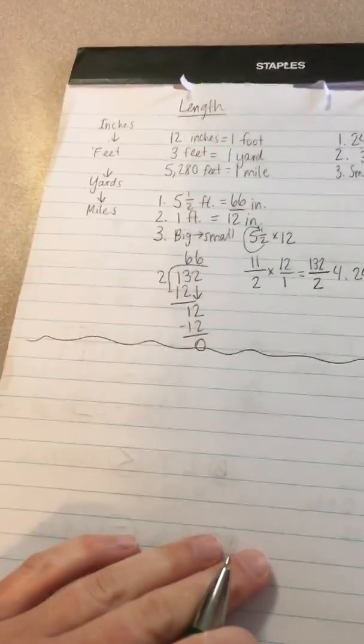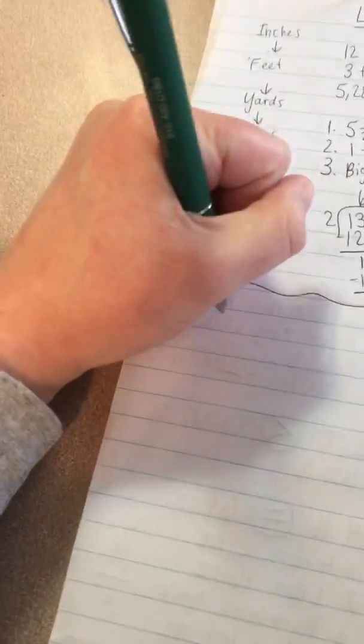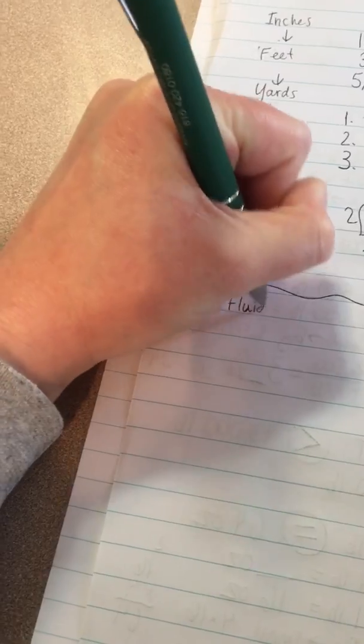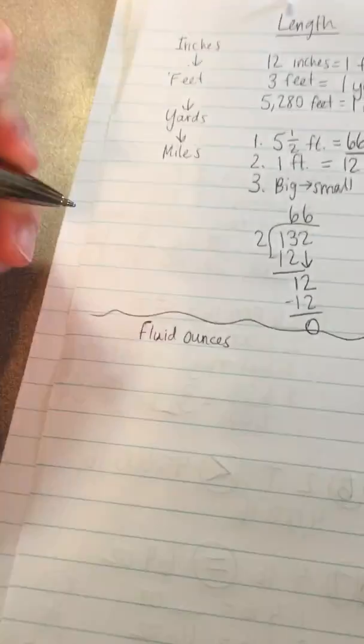Okay? Now I'm going to talk about capacity, and that's how we hold liquids. So we start with something called fluid ounces, and those are very small.